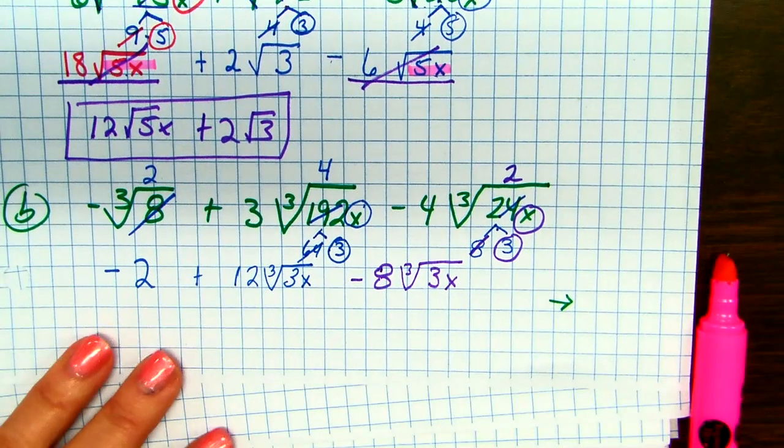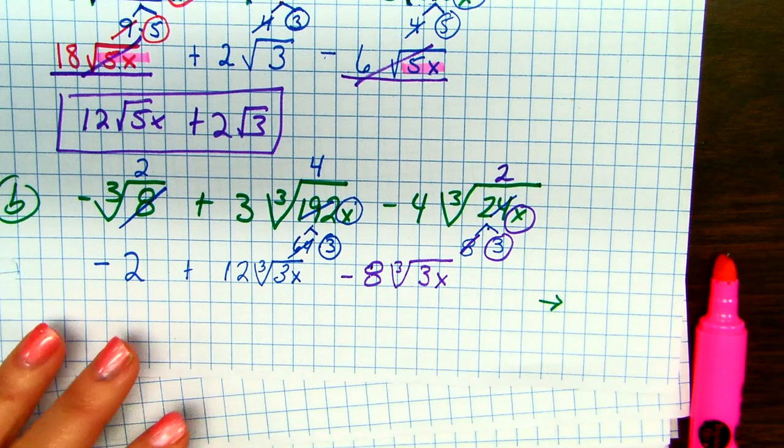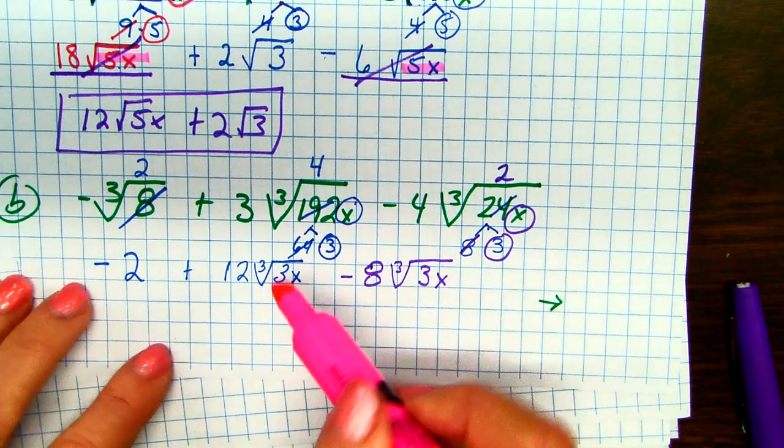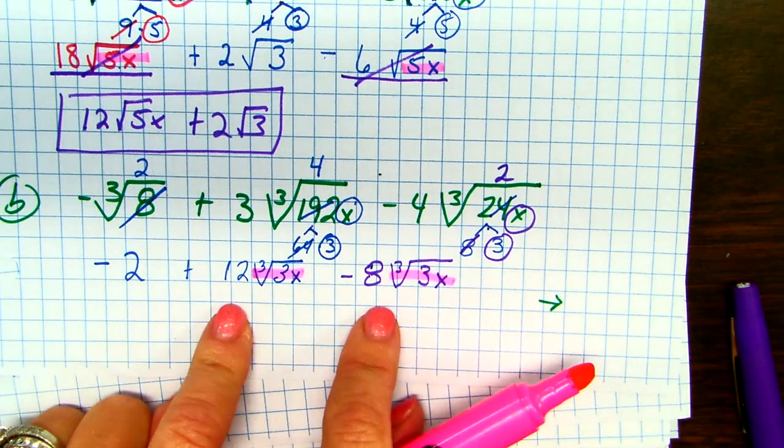A lot of steps, right? You've got to practice. You've got to practice. Don't just copy answers. Okay, now I have two like radicals. Look, cube root of 3x, cube root of 3x. That means I can combine their front numbers.